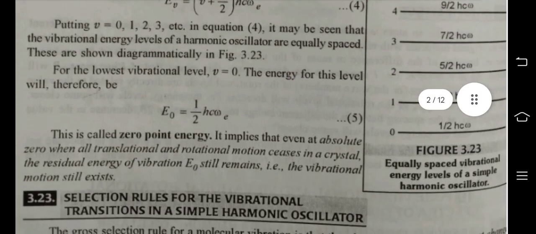For the lowest vibrational level, v is equal to 0, the energy for this level will be given as E naught is equal to half hc omega e. This is called zero point energy. It implies that even at absolute zero, when all translational and rotational motion cease in a crystal, the residual energy of vibration E naught will still remain, that is, vibrational motion still exists.